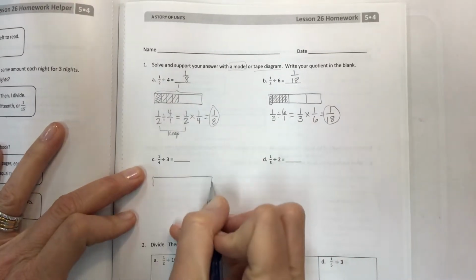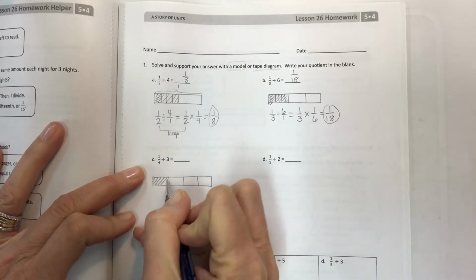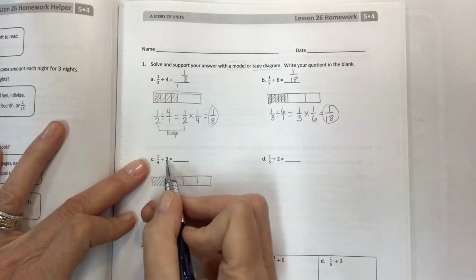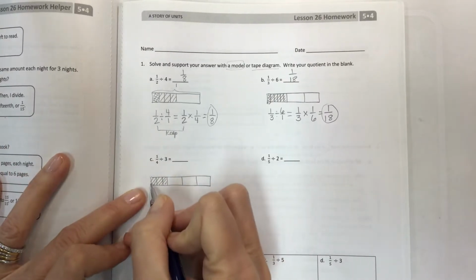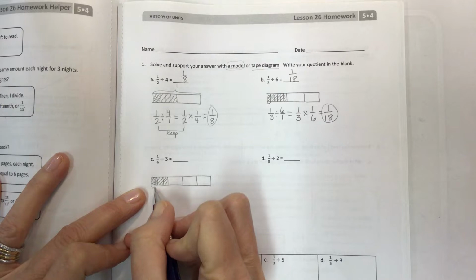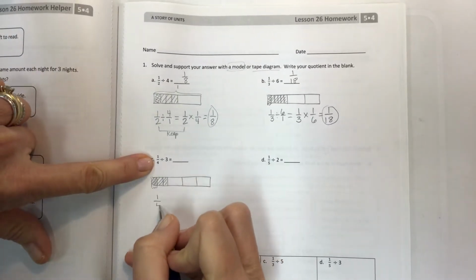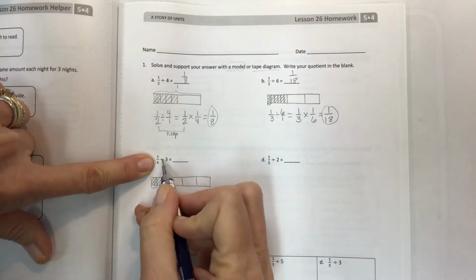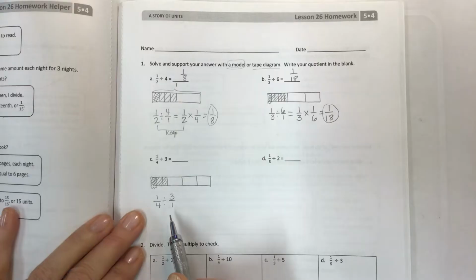Here we have 1/4. Shading in only 1 out of 4 pieces. I need to divide this 1/4 into 3 pieces. Okay, and so we're looking for the size of this piece here. Take the time to write out your statement with division first. Don't change anything until you've got it set up with the whole number, just like this.